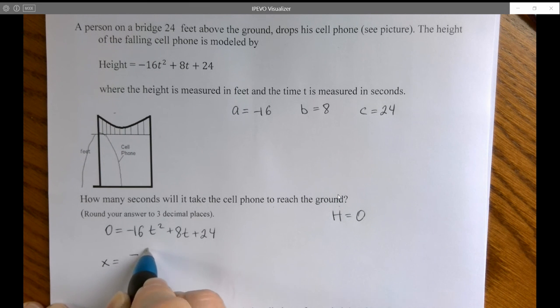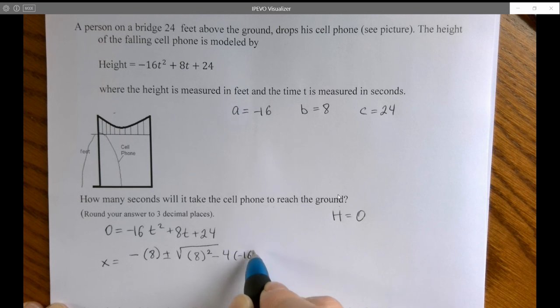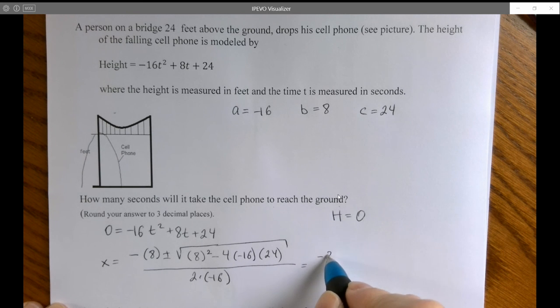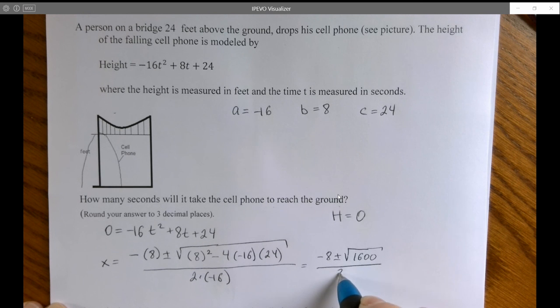We have negative 8 plus minus square root 8 to the second power minus 4 times negative 16 times 24 over 2 times negative 16. So let's simplify. If you calculate this expression, it will be 1600 over 32.